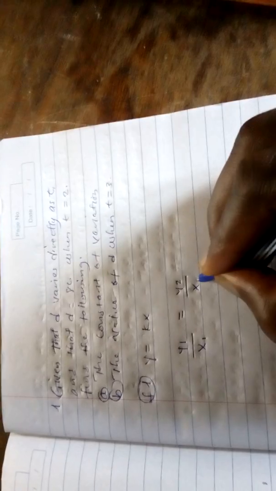You could use the formula y is equal to kx. This is formula 1. You could also say y1 over x1 is equivalent to y2 over x2. This is formula 2. If you use either of these formulas, you will get the same exact value. So let's see how we can use the formula.